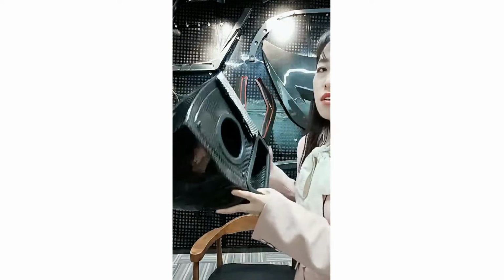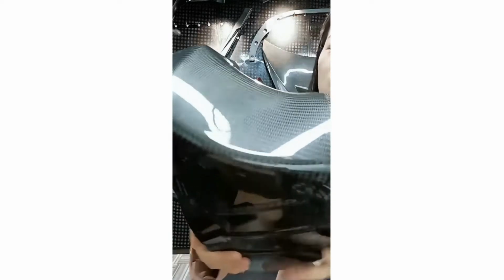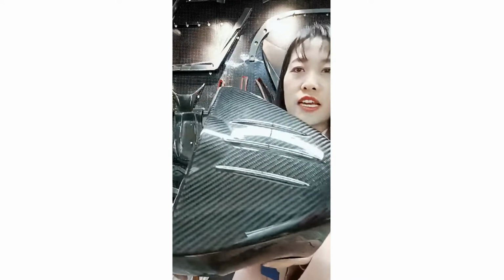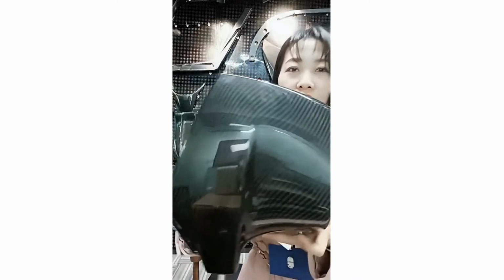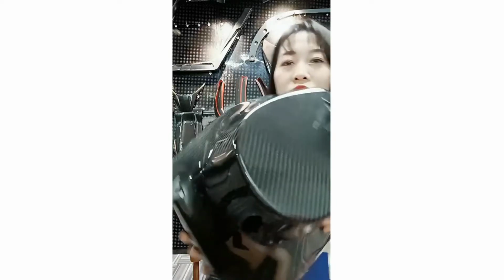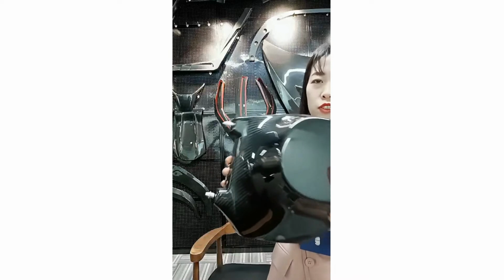No extra modification needed for installation. This airbox kit improves the efficiency of your engine by adding a great sound on the throttle. With the carbon fiber finish, the intake adds an incredible look to dress up your engine bay.